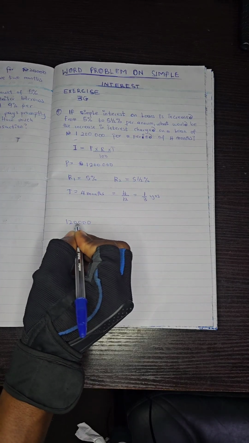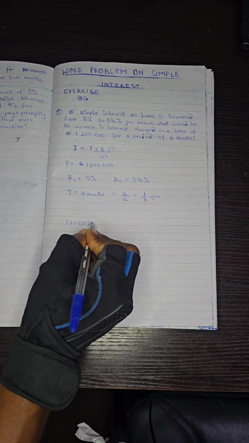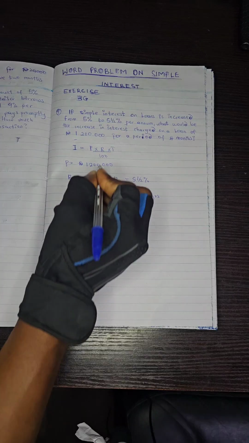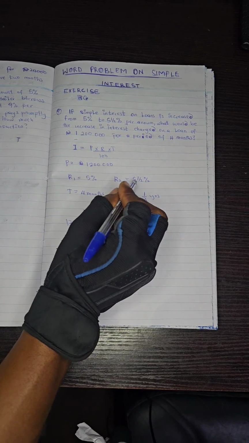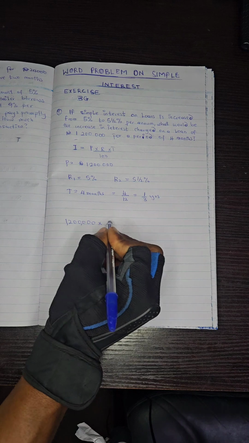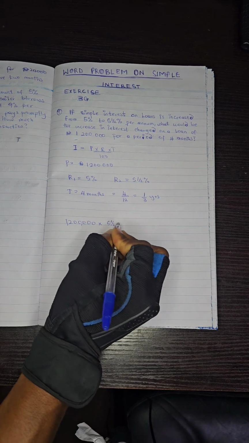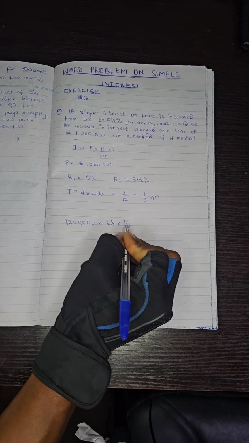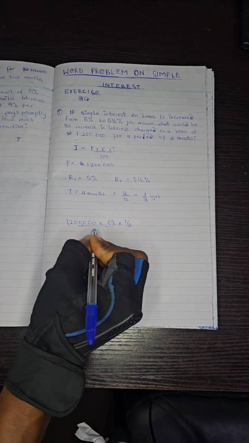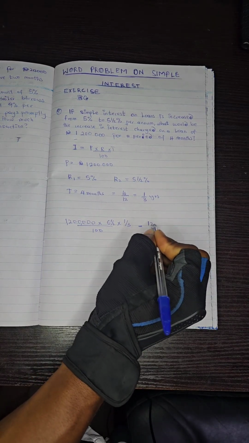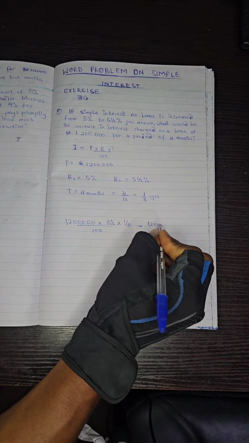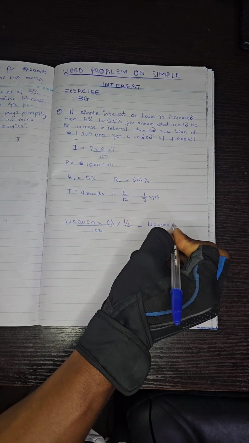1,200,000 times the rate. So we are solving for R2 first, so it will be 5.5 times time, 1/3, all divided by 100, minus the same 1,200,000 times rate.